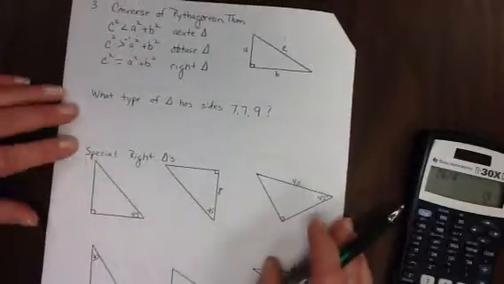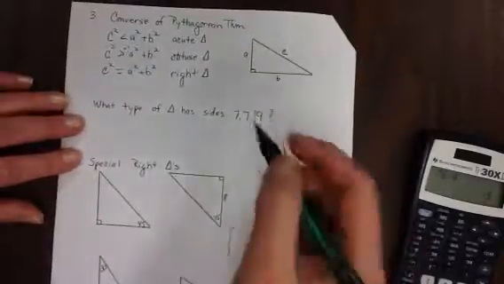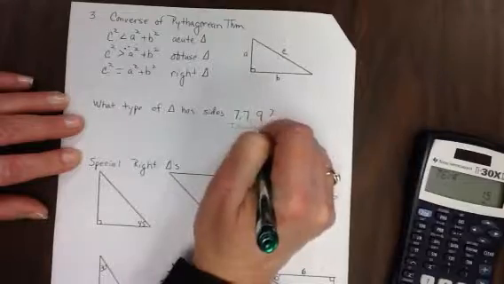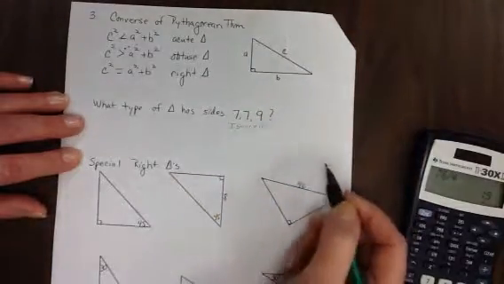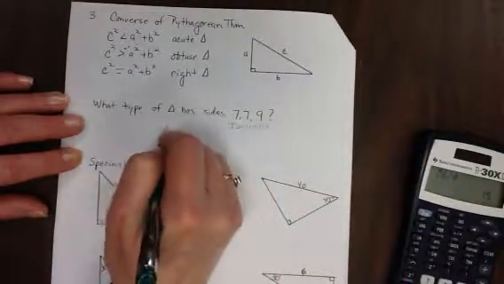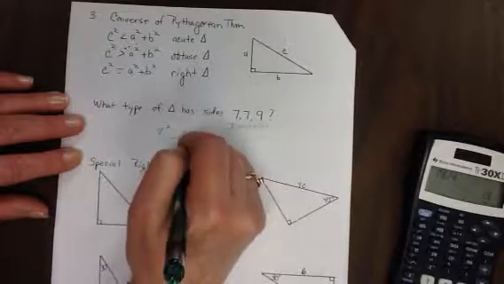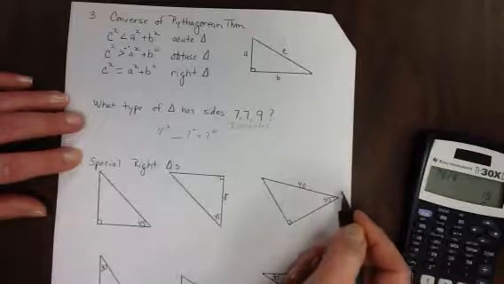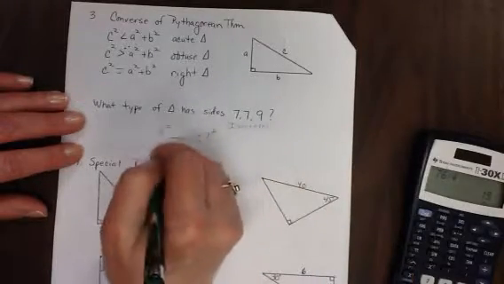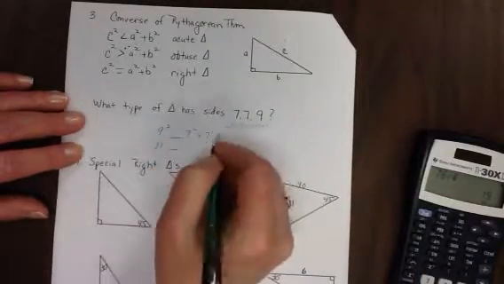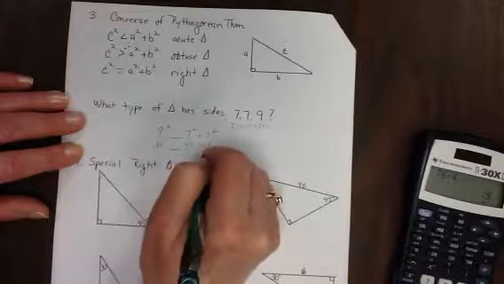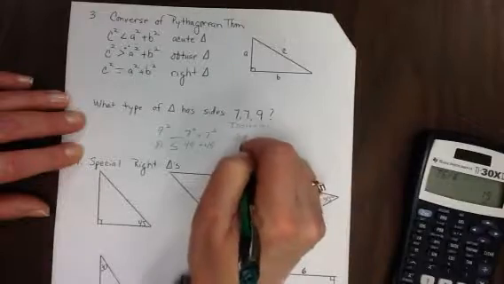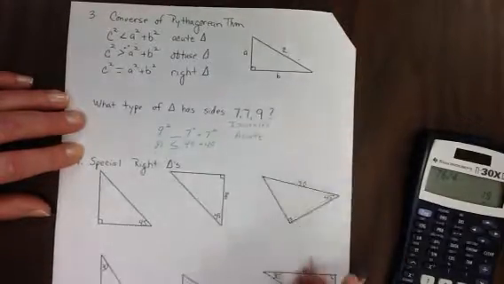So what type of triangle has the sides 7, 7, and 9? Well, we first know it is isosceles. But then I want to know what kind of isosceles triangle it is. So we're going to check to see, how does 9 squared compare to 7 squared plus 7 squared? Well, 9 squared is 81. So how does 81 compare to 49 plus 49? It's actually smaller, so therefore this is an isosceles acute triangle.